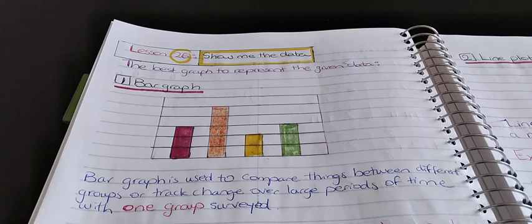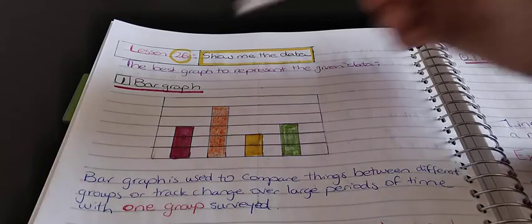Bismillah. Today we are going to explain the graphs. Show me the data. The best graph to represent the given data. First we have the bar graph.